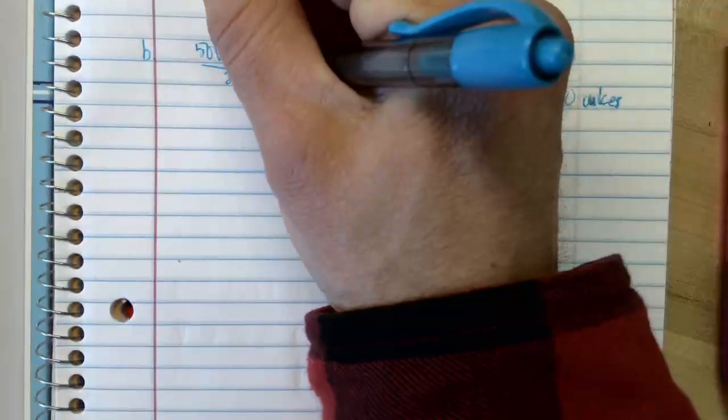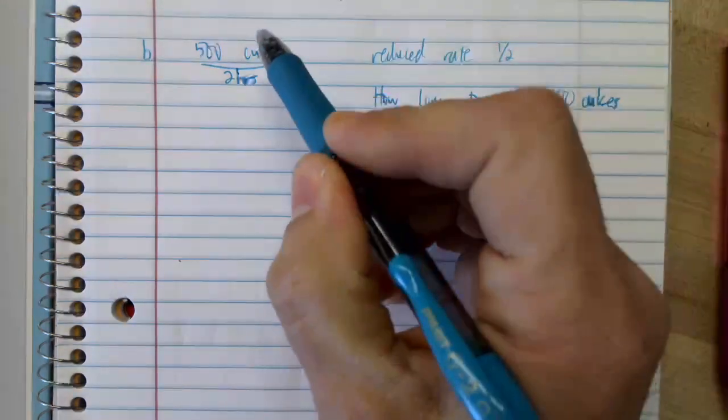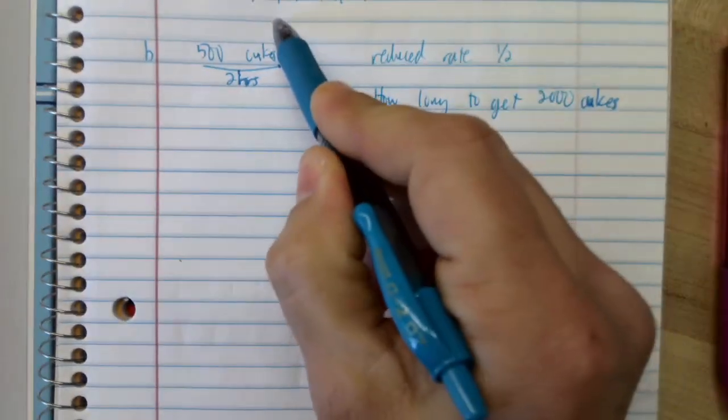What? 500 cucumbers in 2 hours. Why did I write that as a fraction? Because it's a ratio. Yeah, it's a ratio, also known as a rate. So we're going to get into the habit of writing these as fractions. It helps us keep track of the fact that it is a rate, as well as what the units associated with it are.